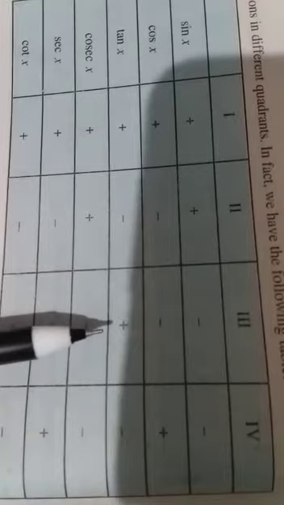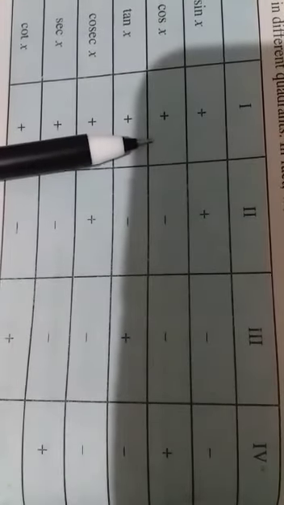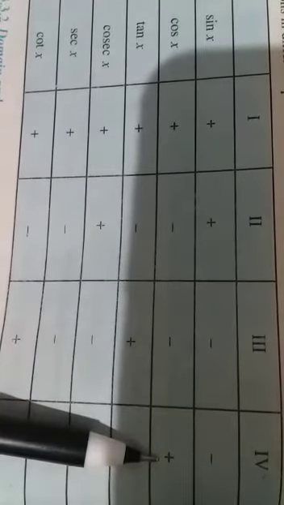We have discussed quadrants in our previous class. Now see, we have four quadrants: first, second, third and fourth, and this we have to remember. Sin x is positive in the first and second quadrant and negative in the third and fourth quadrant. Cos x is positive in the first quadrant, negative in the second and third quadrant, and again positive in the fourth quadrant. This we have to remember because this will help us in solving problems.